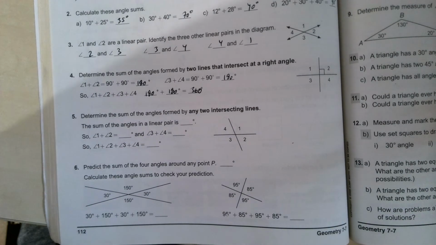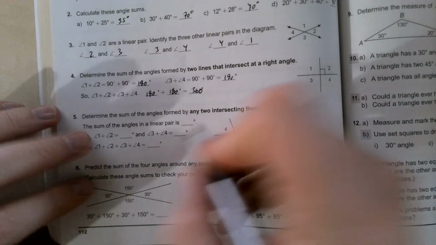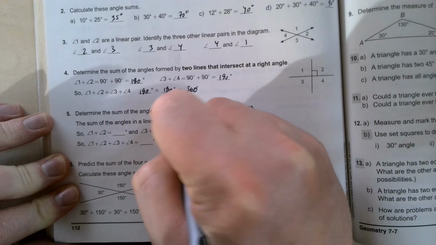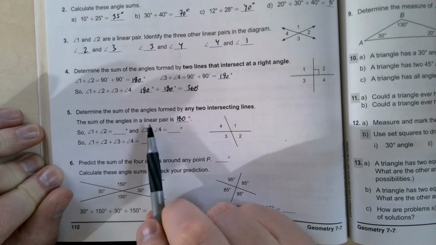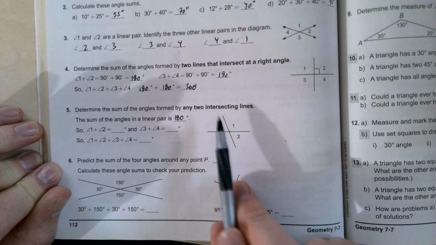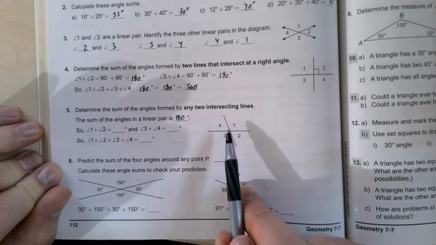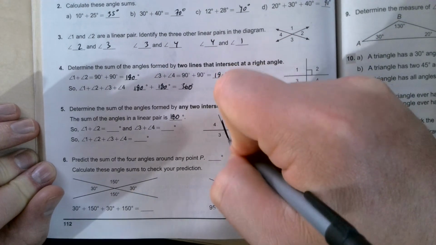Determine the sum of the angles formed by any two intersecting lines. The sum of the angles in a linear pair is always 180 degrees. Okay, that's the rule. The sum of the angles in a linear pair is always 180 degrees. This is similar to what this question is over here. So we have angle 1 and 2, because they are going to be making a linear pair.